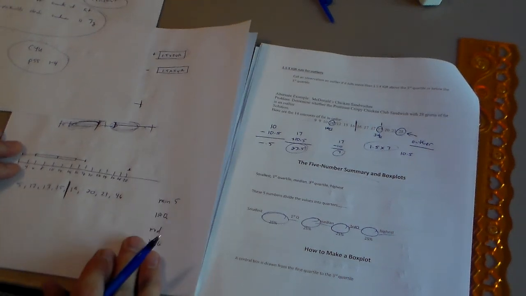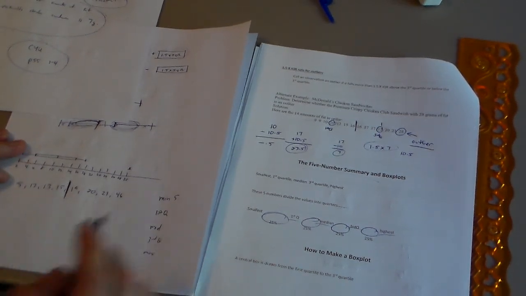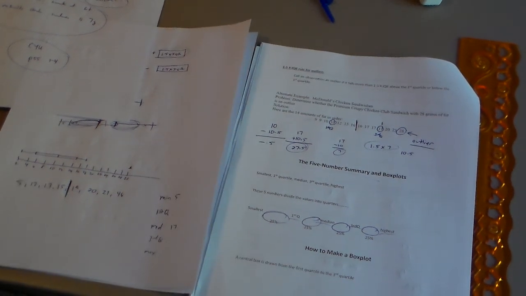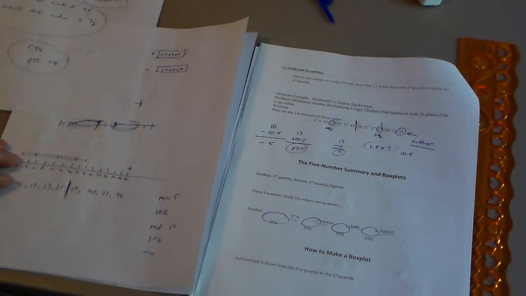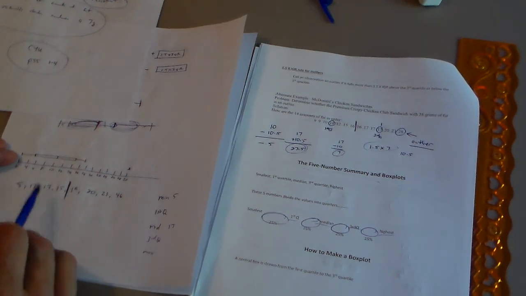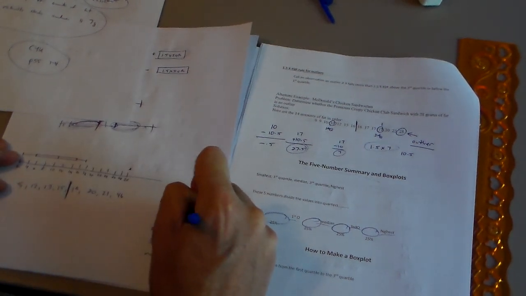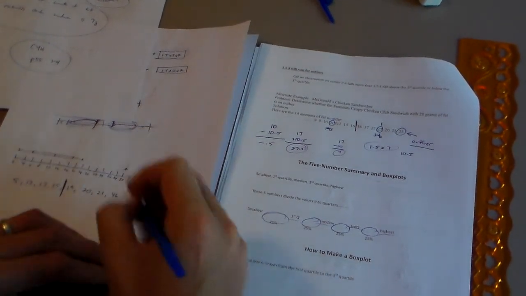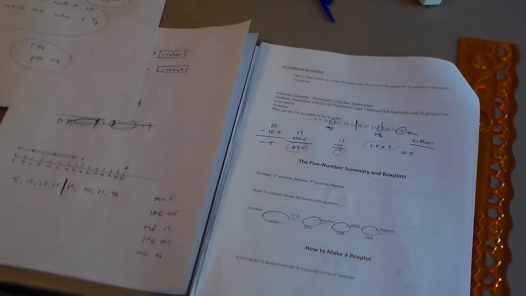So let's look. Okay, well my min's 5. My median's between 15 and 19, so my median's going to be 17. Okay, and first quartile, the middle of these. Well, that looks like it's going to be 12 and a half. And then the middle of these, and that's going to be 20 and a half. And then my maximum value is 46.